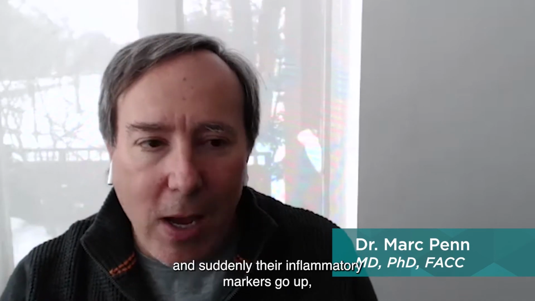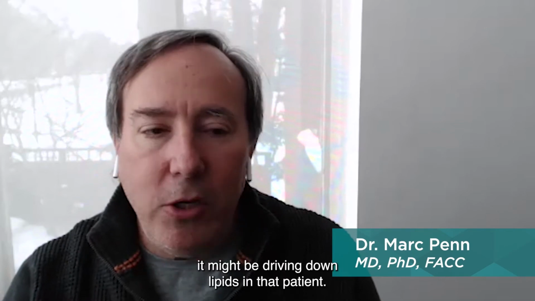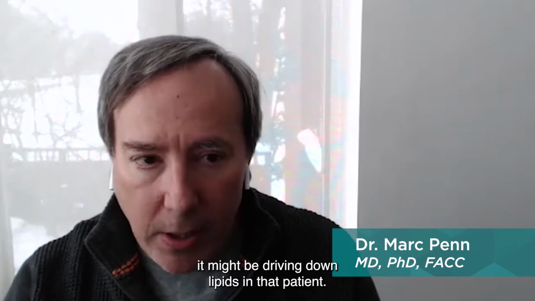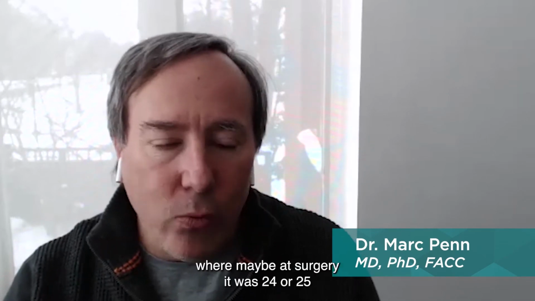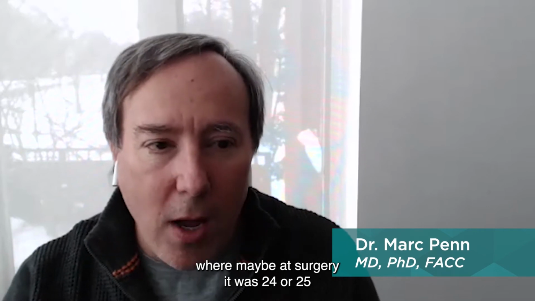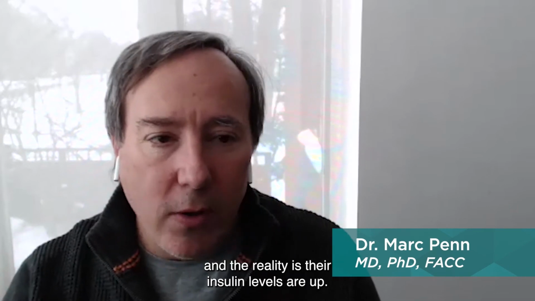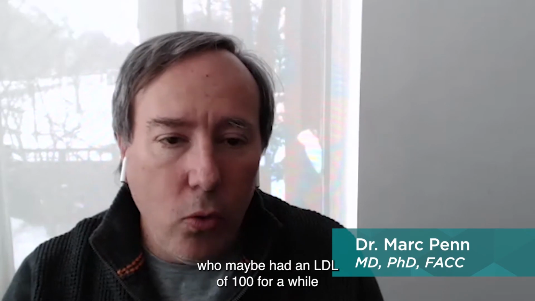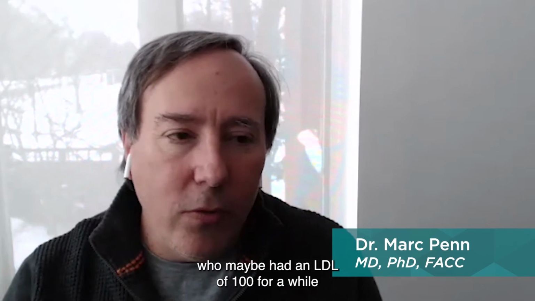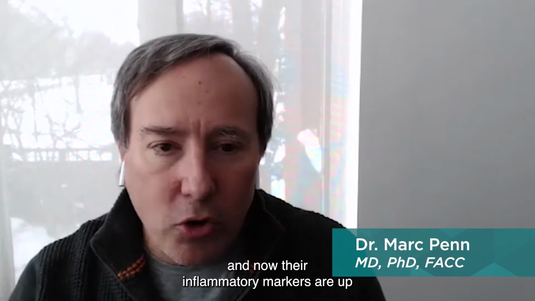If it's the 58-year-old who had bypass 5 years ago and suddenly their inflammatory markers go up, it might be driving down lipids in that patient. But it may also be that they're not exercising and now their BMI is 28, 29, where maybe after surgery it was 24 or 25. And the reality is their insulin levels are up. It may be that the person in COVID who maybe had an LDL of 100 for a while, and now their inflammatory markers are up.